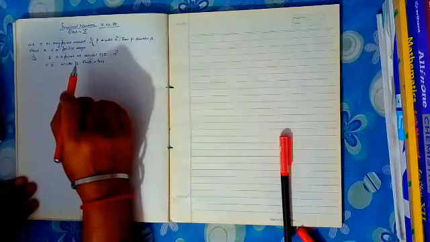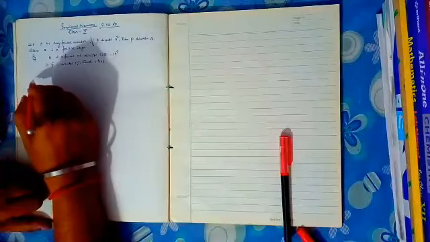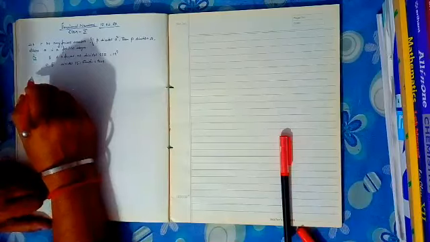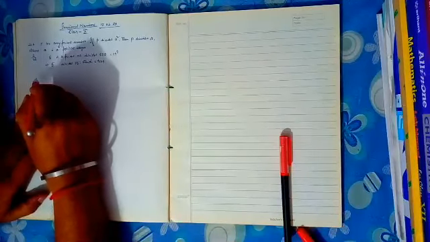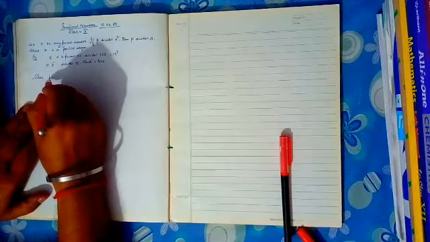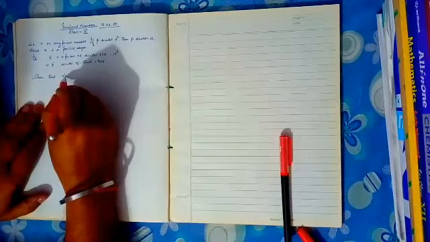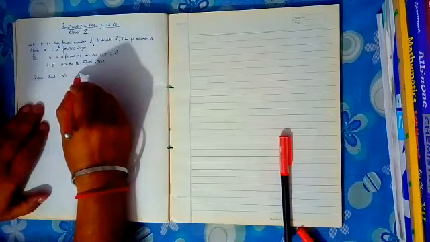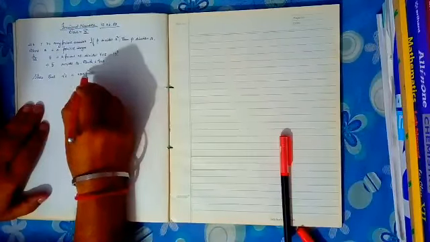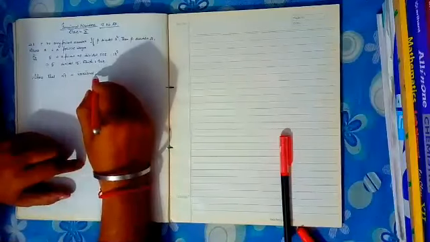Now, suppose we are going to prove that root 2 is irrational. So let us write down one question. Root 2 is irrational, means irrational number.